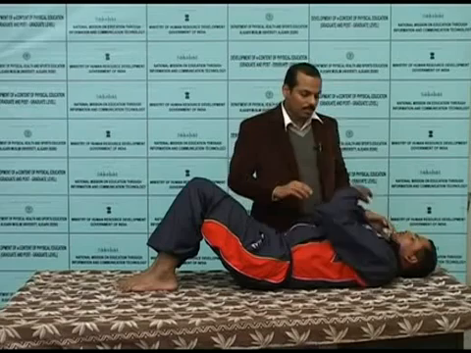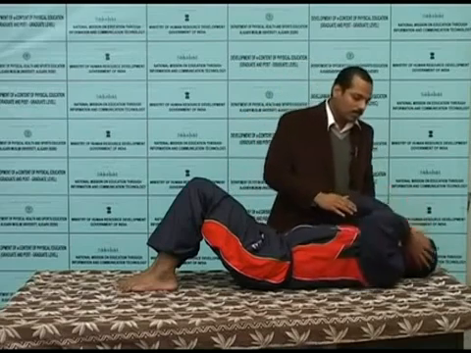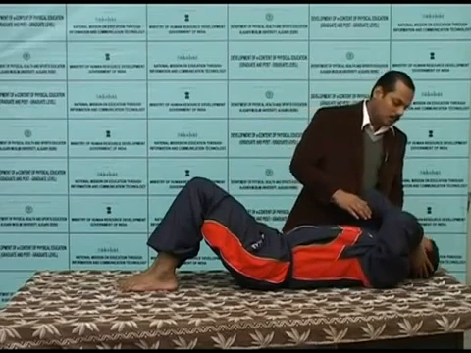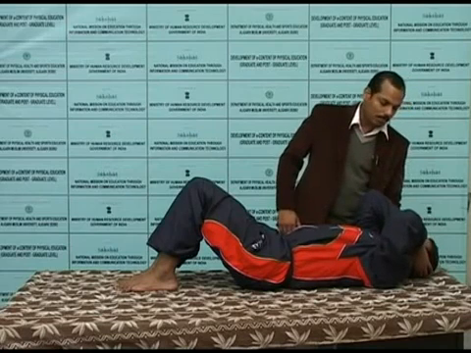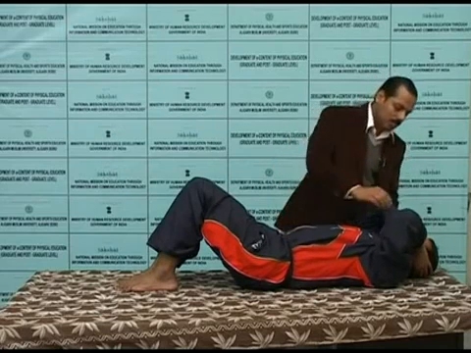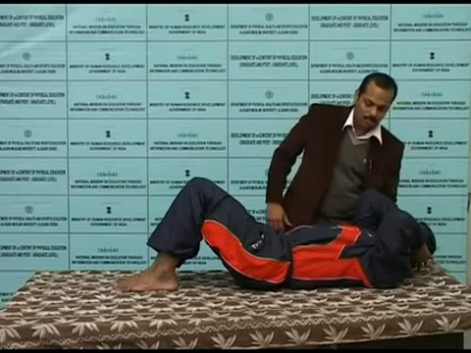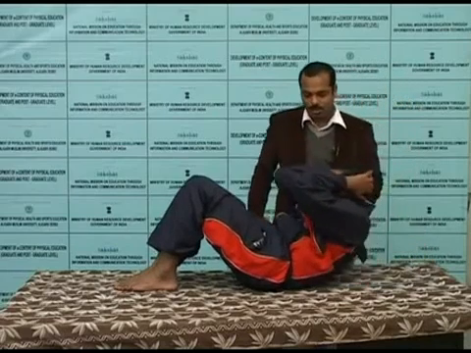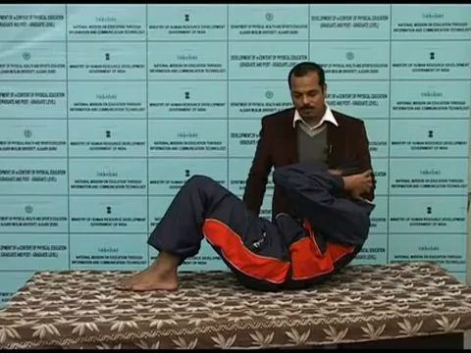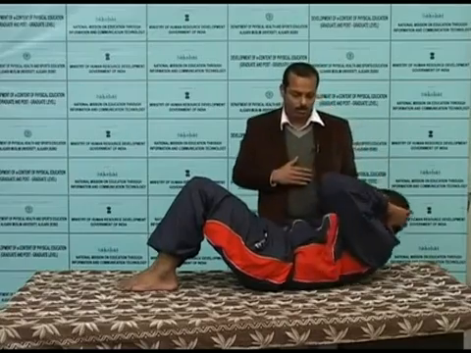In the next stage of exercises, he can keep both his hands above the head, or below the head, or both hands over the head, and he can lift the upper torso again, and go back to his normal position.